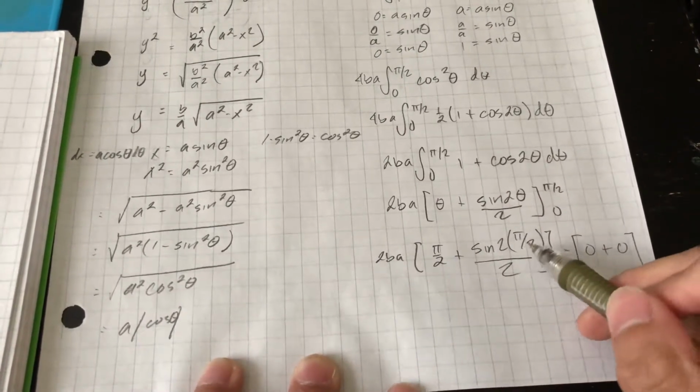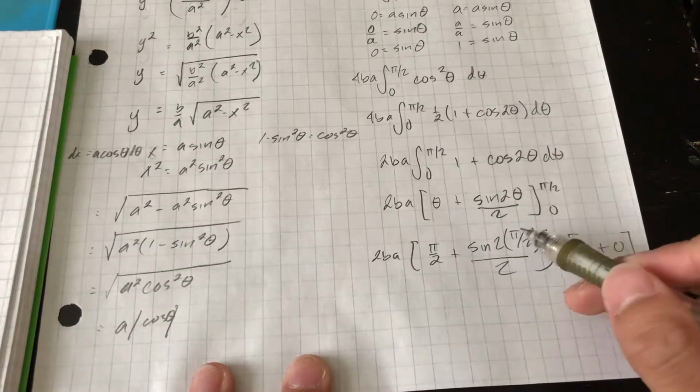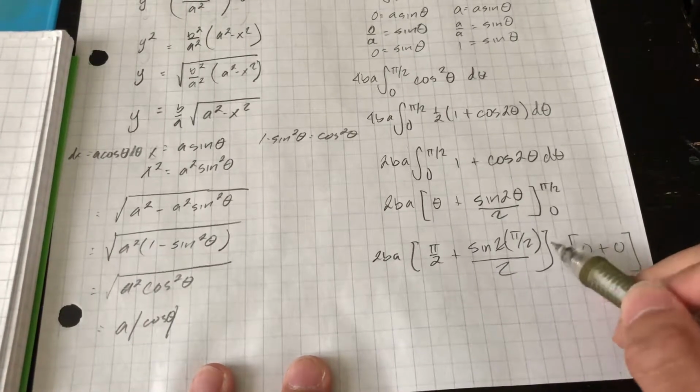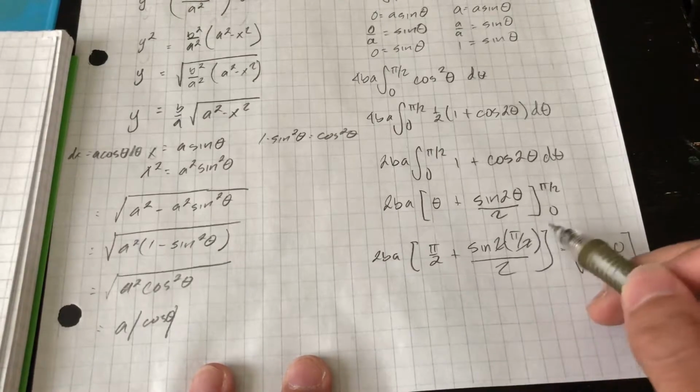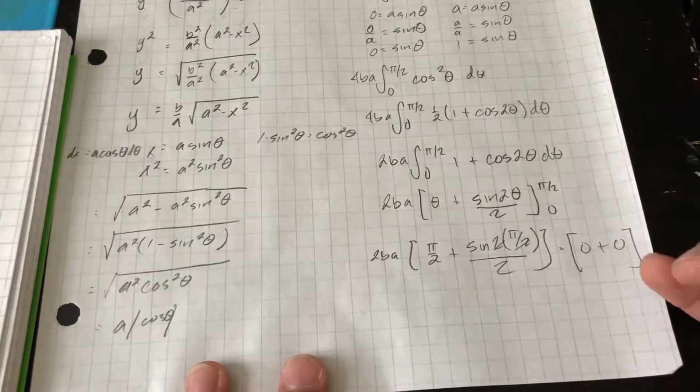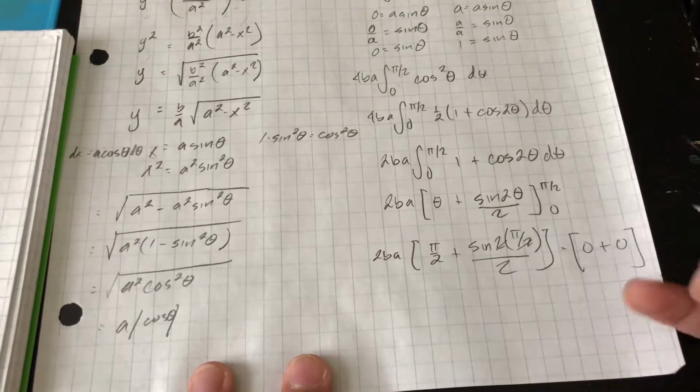On the upper limit, the 2's for the sine of 2 times pi over 2 are going to cancel out. You're going to be left with sine of pi. Sine of pi is 0, divided by 2 is also 0.